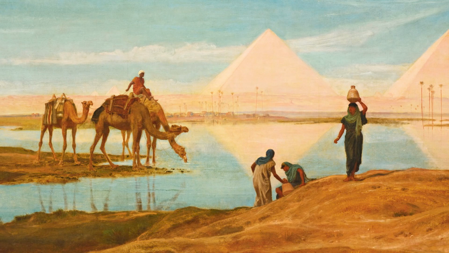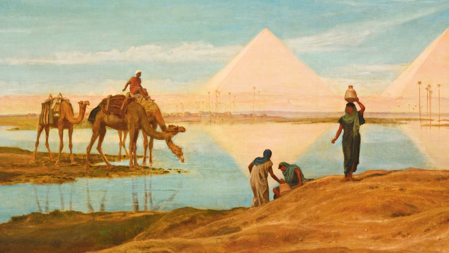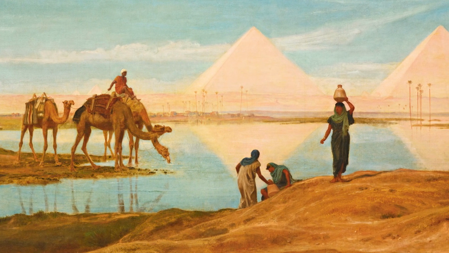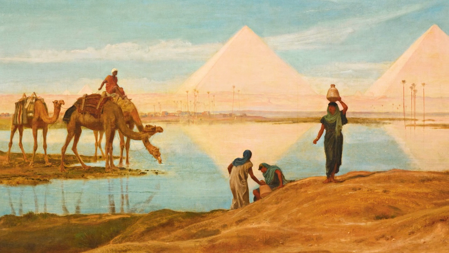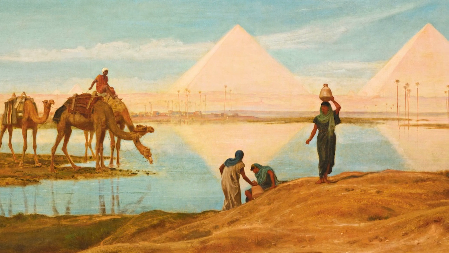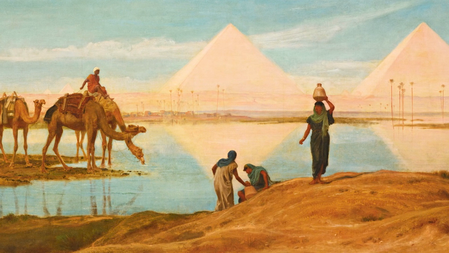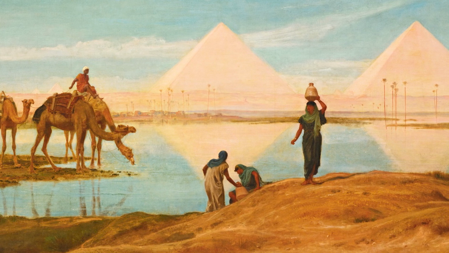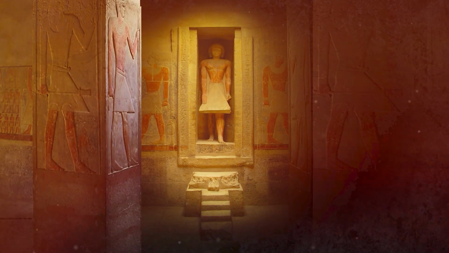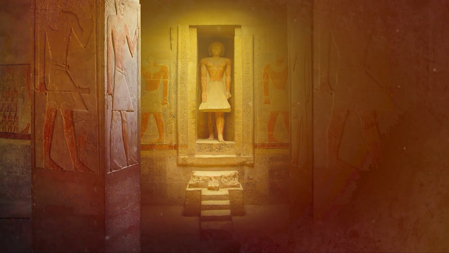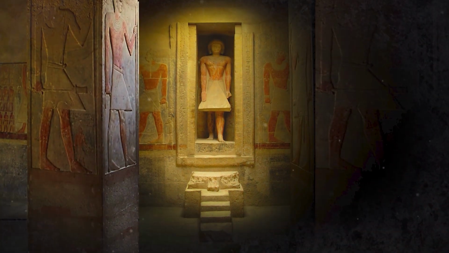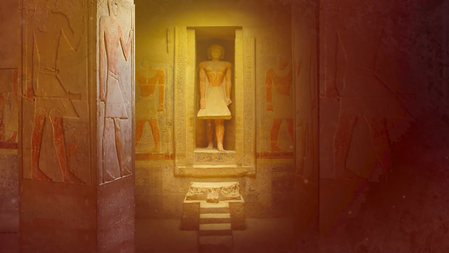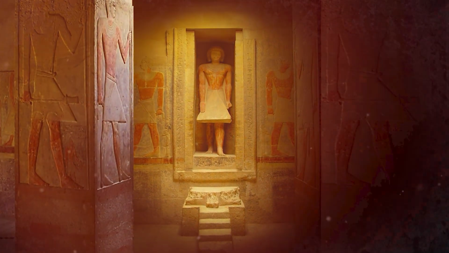In parallel to the official cult, Unis may have received proper veneration as a local god of the Saqqara necropolis until the late period, from 712 to 332 BC, nearly 2,000 years after his death. The fifth dynasty ends with the death of King Unis, who leaves no heir, and a short period of political instability occurs until the rise of King Teti and the sixth dynasty.